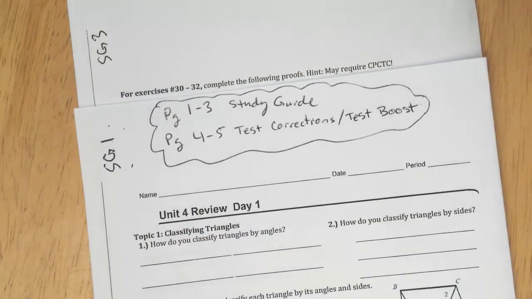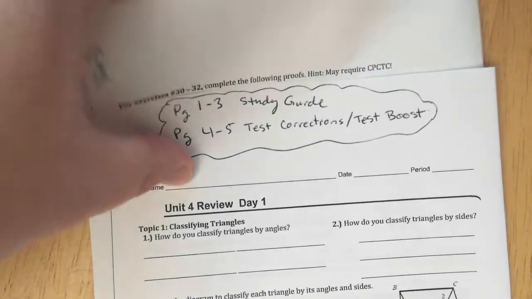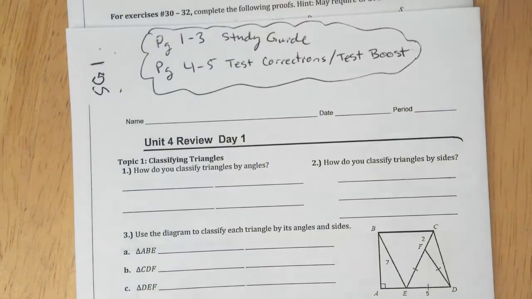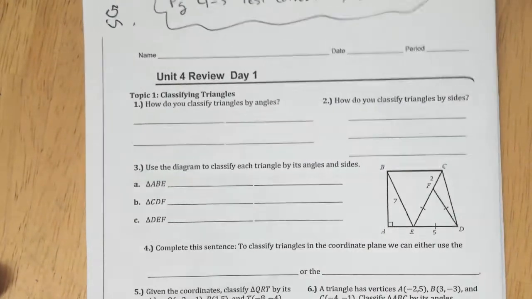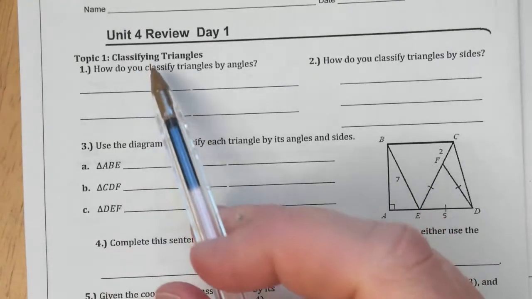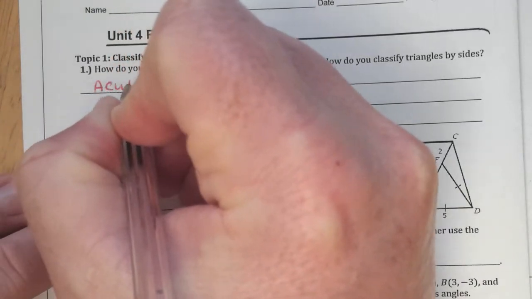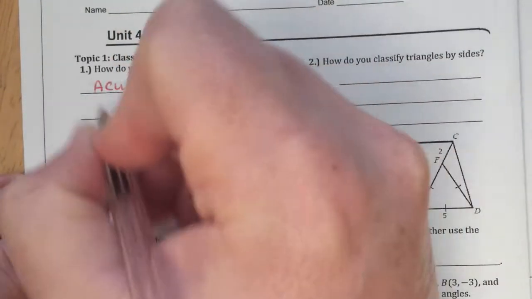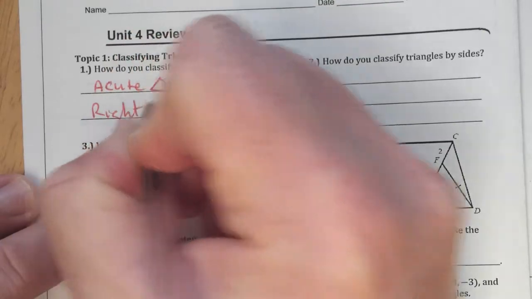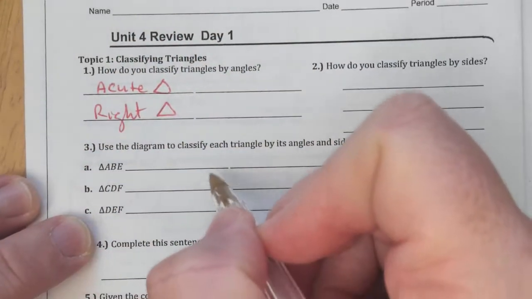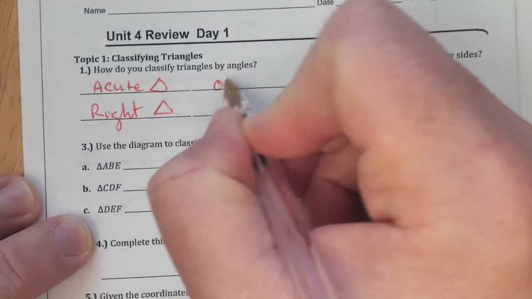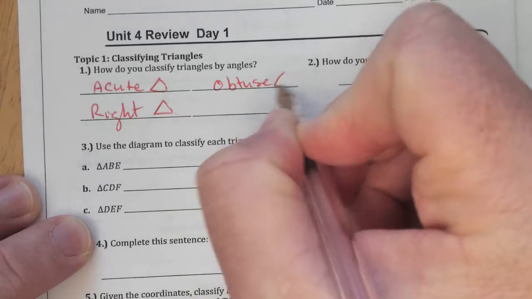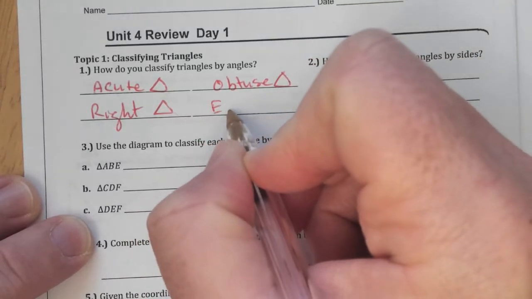All right, so let's go ahead and start on page 1. So we're starting on page 1. On page 1, we're just going to be going through a couple of vocabulary words first. Okay, how do you classify triangles by the angles? That would be an acute triangle. That would be a right triangle. And I'm just putting a triangle symbol so I don't have to write out the word. There is an obtuse triangle. And there is an equal angular triangle.